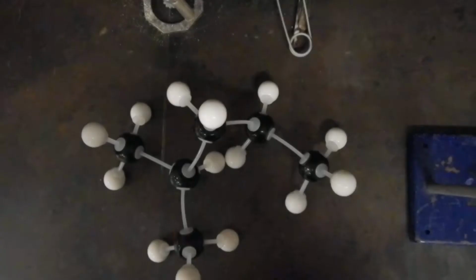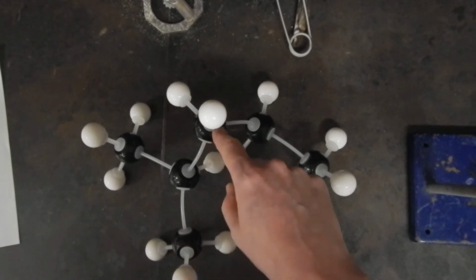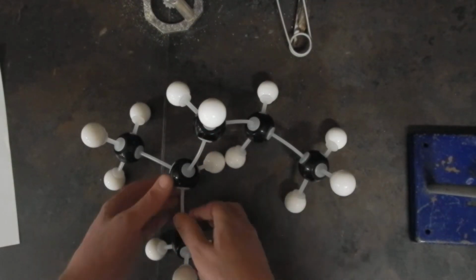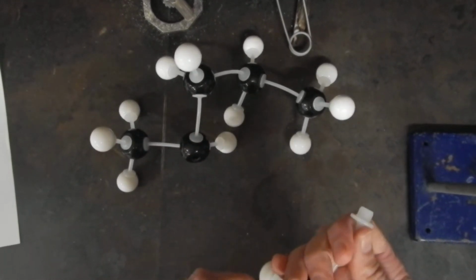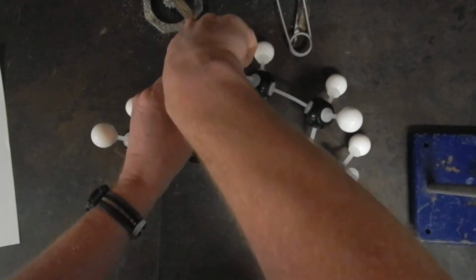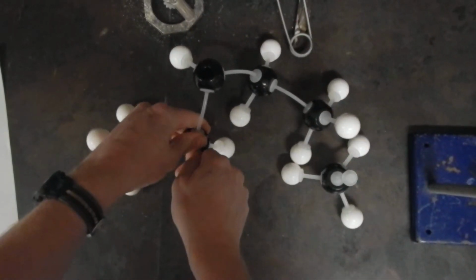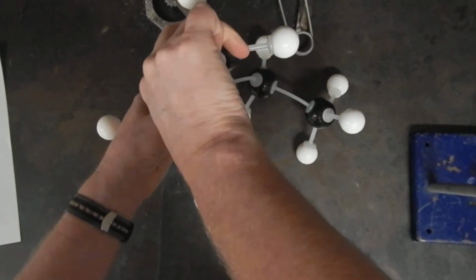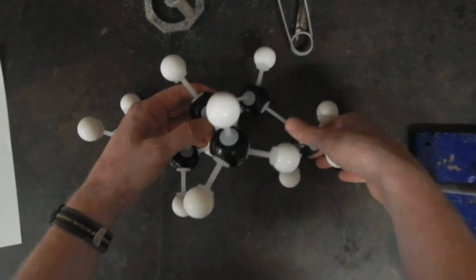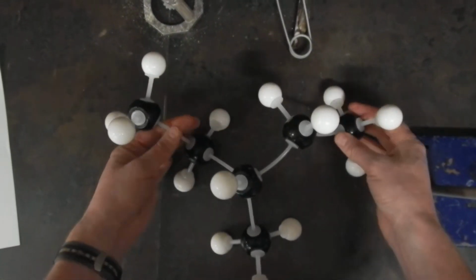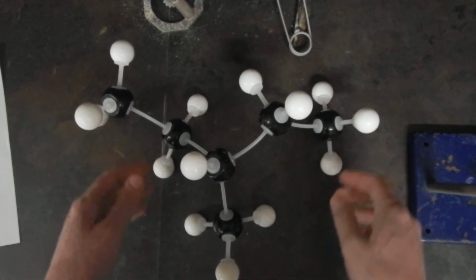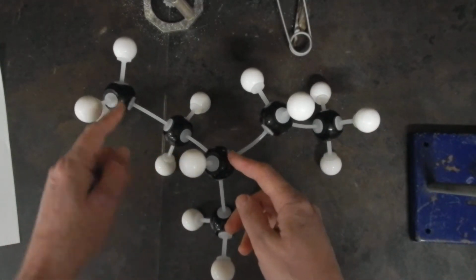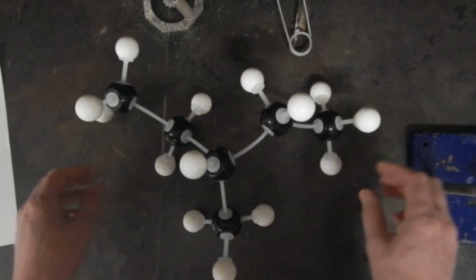When I look at the next one, 3-methylpentane, that means I'm going to move this methyl onto this third carbon. I'll swap it with a hydrogen. Fried noodles. Alrighty. Okay, and so now we have 5 carbons in a row, and a methyl hanging off the third carbon. 1, 2, 3, hanging off like that.